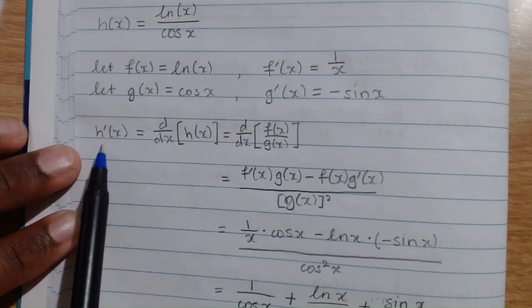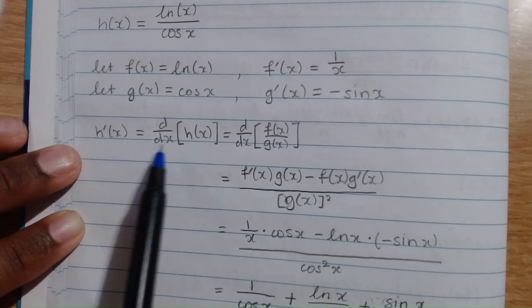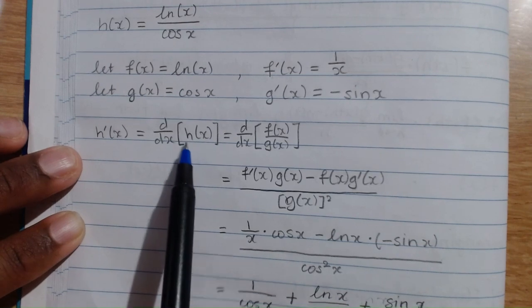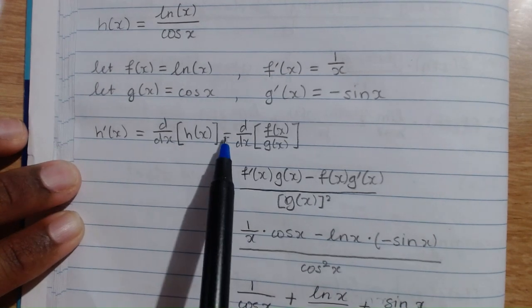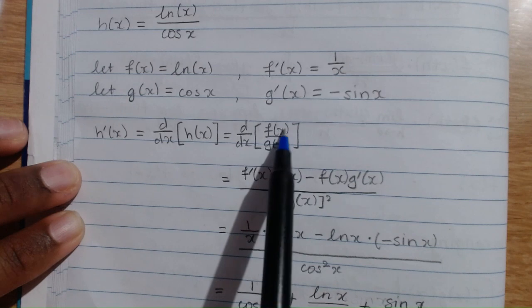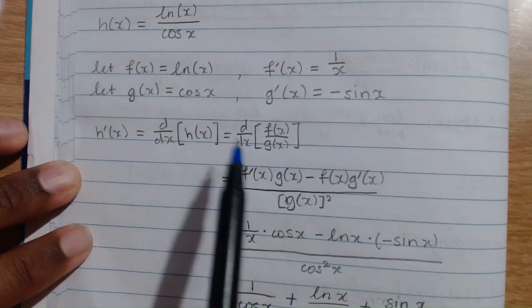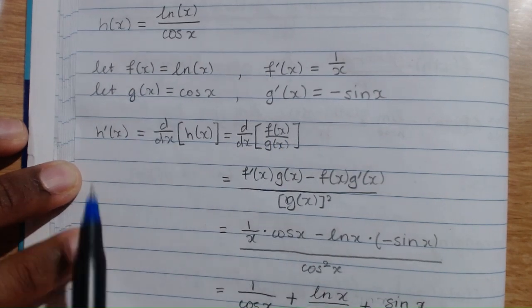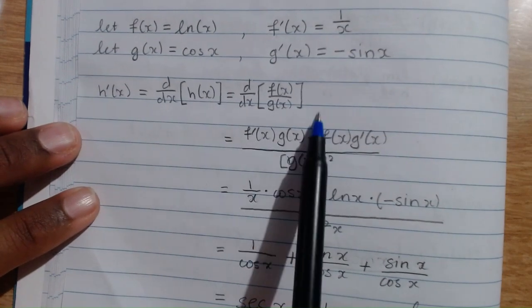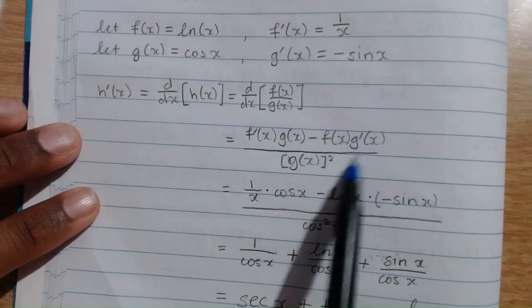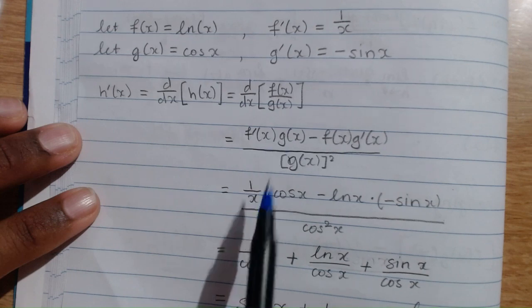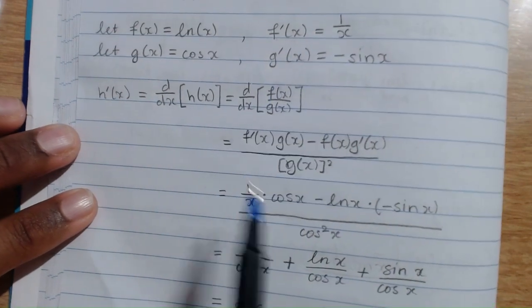So we have h prime of x is equal to the derivative of h of x, and we're going to set that equal to the derivative of f of x over g of x. So we have defined f of x and g of x over here. Now this right here is the quotient rule, so we're applying the quotient rule. So f prime of x is equal to 1 over x.